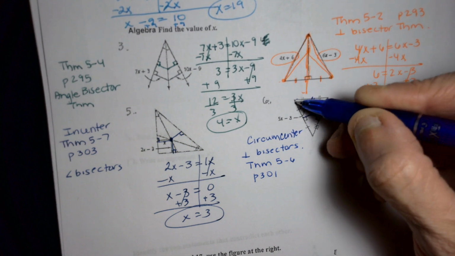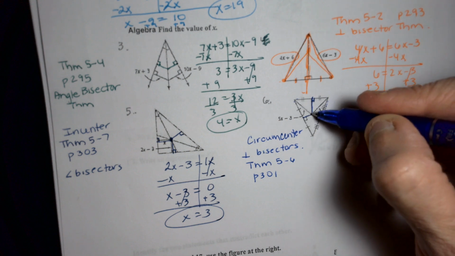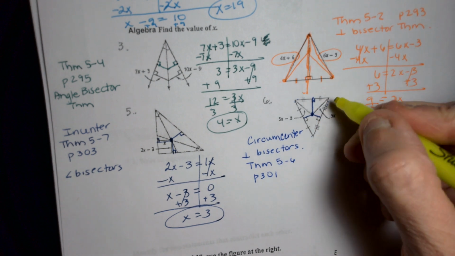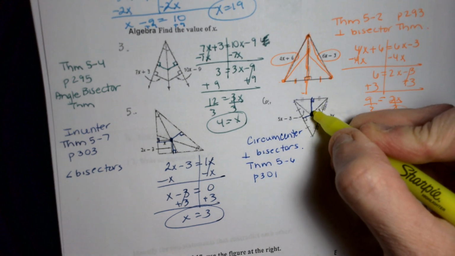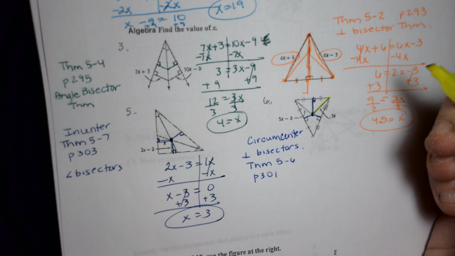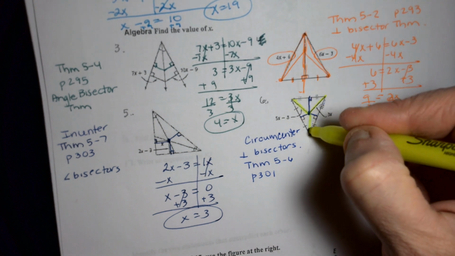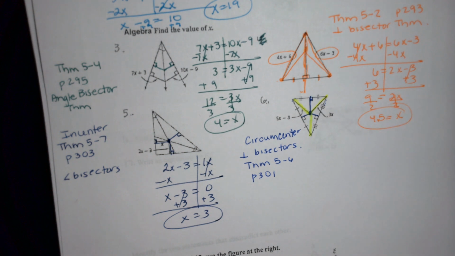And here's another. It's perpendicular and it bisects that side. When you find that point of concurrency, it is an equal distance to the vertices. So this is equal to this, and actually it's also equal to this straight across. Again, that's the circumcenter, and so we can say those are equal.